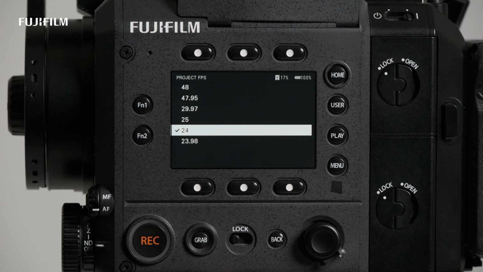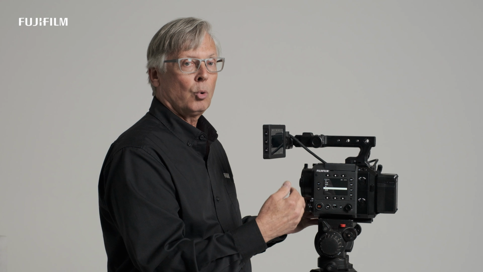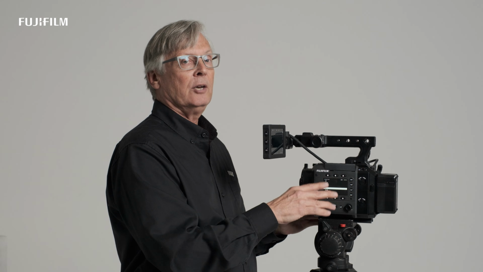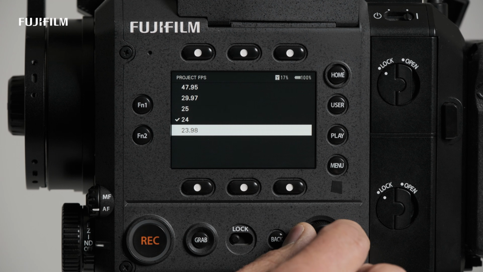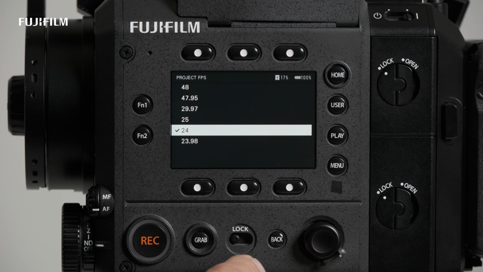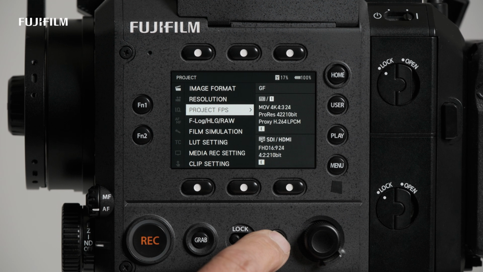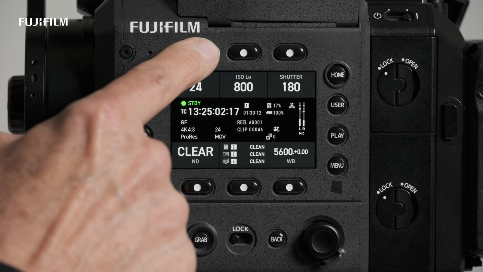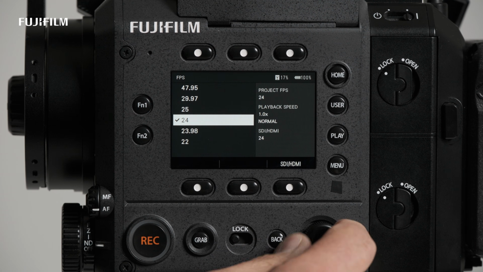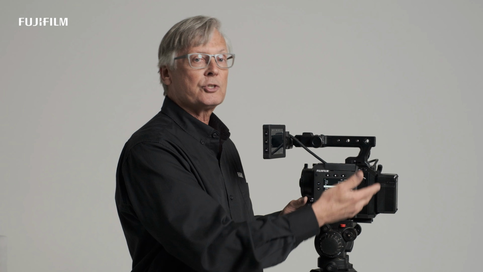Project FPS. So this is what you're going to be editing in or what you're going to be distributing in. So you might be recording in one frame rate, and your project FPS might be something else. For example, if you're going to do slow motion, you might choose a project FPS of 24, but you might actually do a recording FPS of 48 frames a second or 60 frames per second, and that is how you get slow-mo.